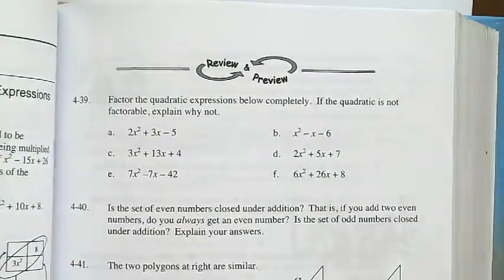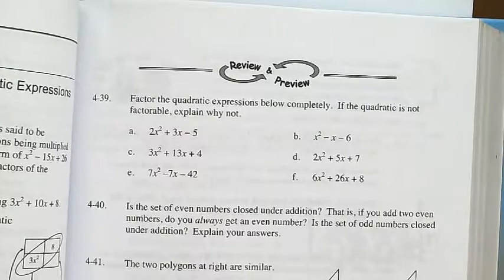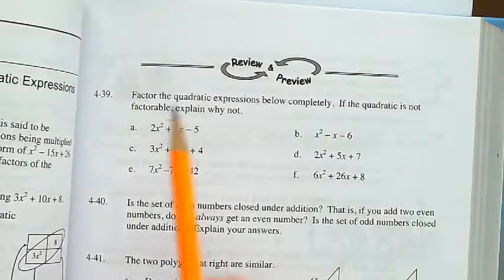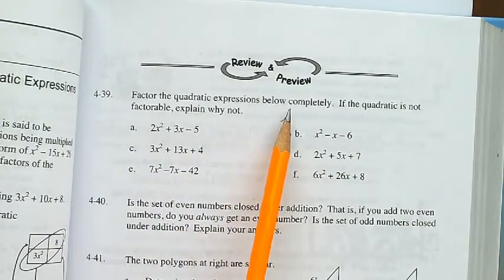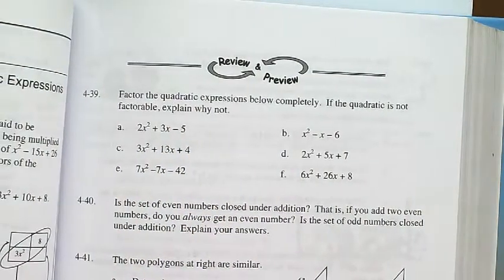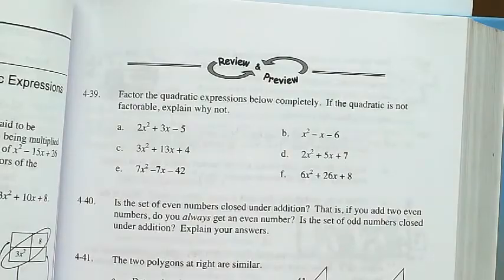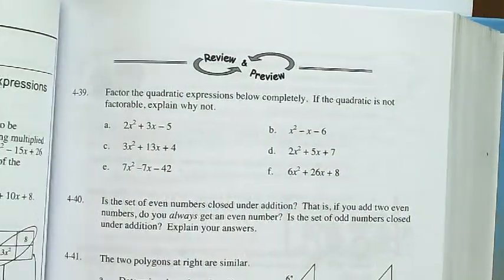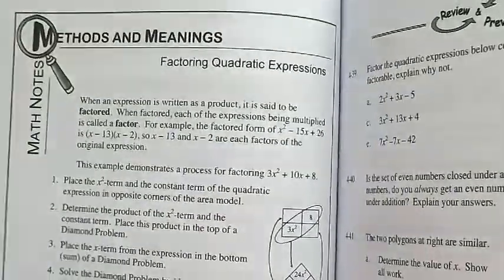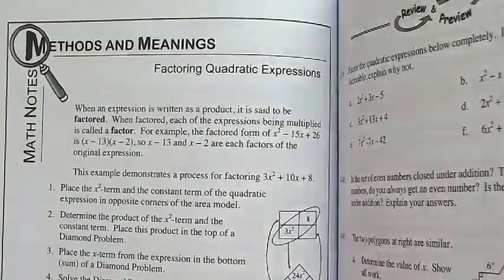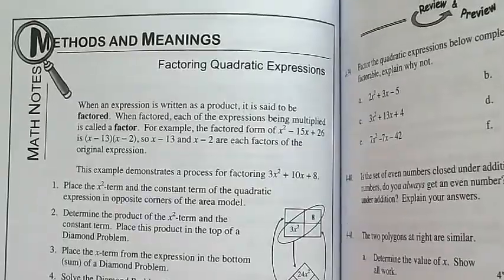Okay, everyone, let's start with 439. We have 6 expressions to factor, and it says to factor them completely. If it's not factorable, explain why not. So we're going to be doing a lot of area diamond, and if you need a summary of area diamond, it is in the math notes for this lesson.